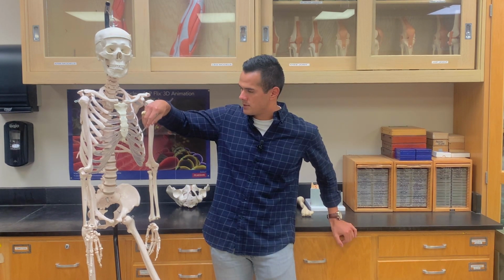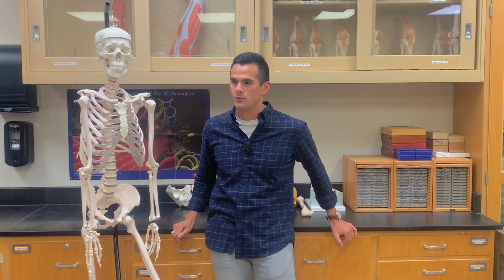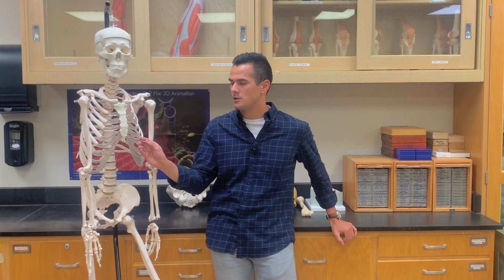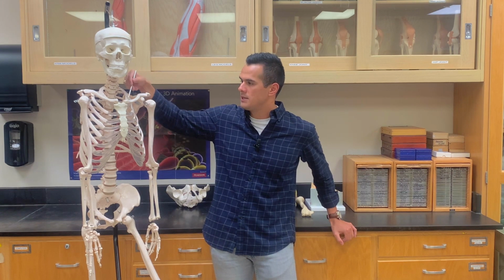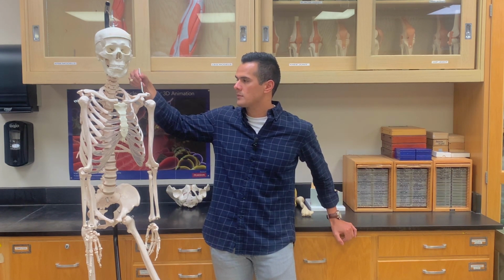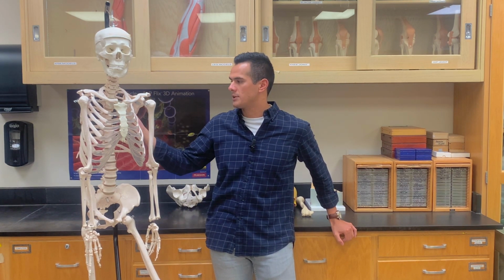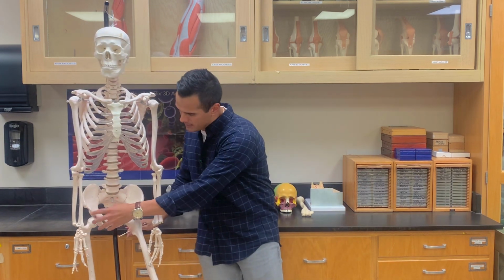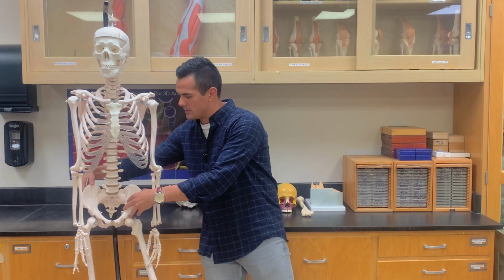Here, these are what's known as the costal cartilage of the ribs. So you have the costal cartilages, which attach to the sternum. So this is the sternum, this is the clavicle, and then this is the scapula. The scapula is here on the back side. So this is the sacrum, and this is what's known as the pelvis.